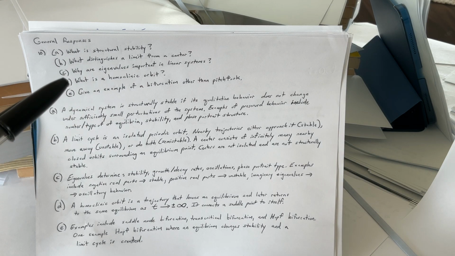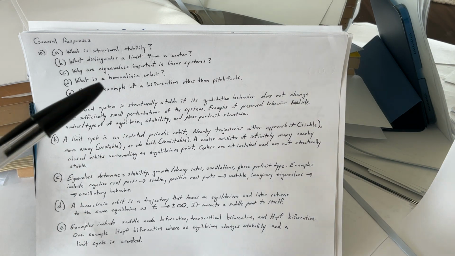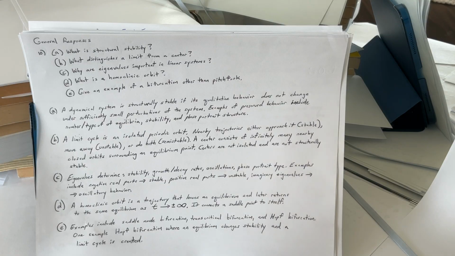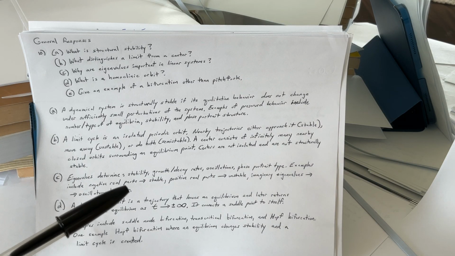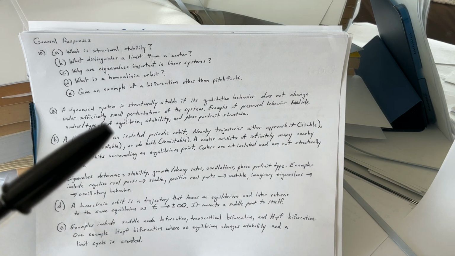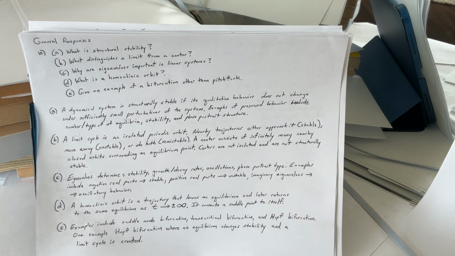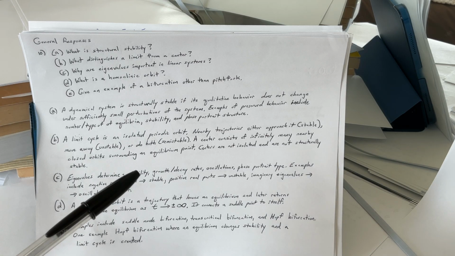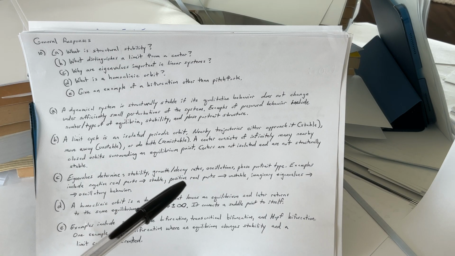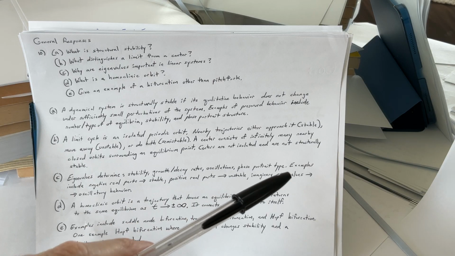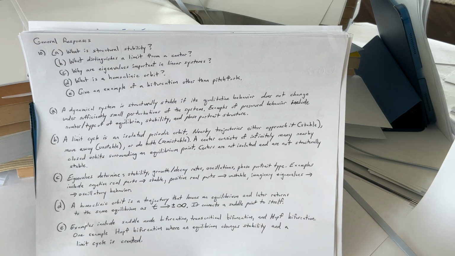Letter C, super important. Why are eigenvalues important in linear systems? All these questions are important, but this one is very, very important to know. Eigenvalues determine stability, growth and decay rates, oscillations, and phase portrait type. Examples include negative real parts, stable; positive real parts, unstable; imaginary eigenvalues, oscillatory behavior. I shouldn't say one is more important than the other, but with eigenvalues, you see that a whole lot.